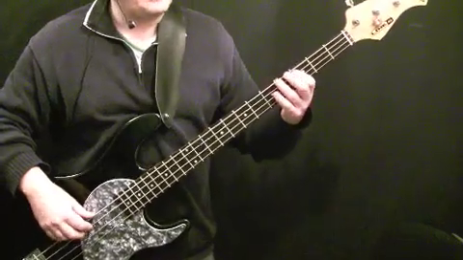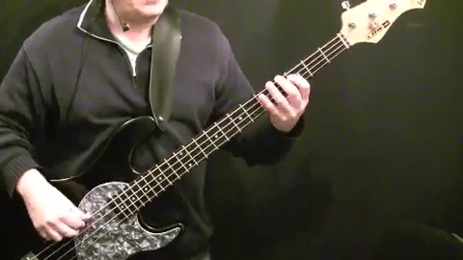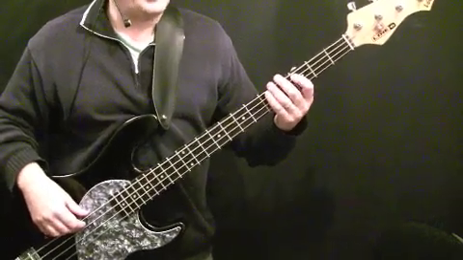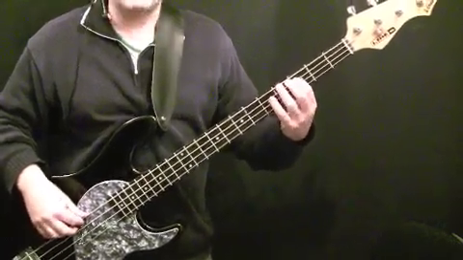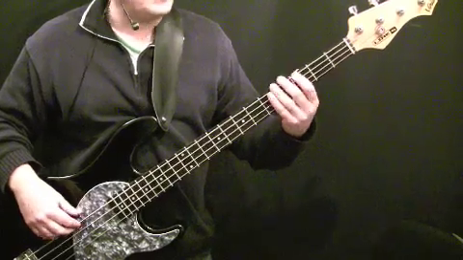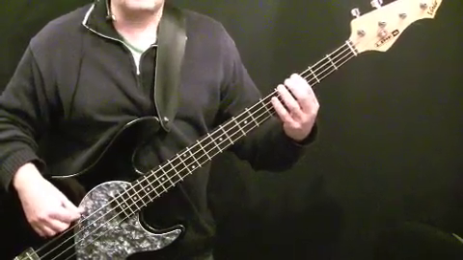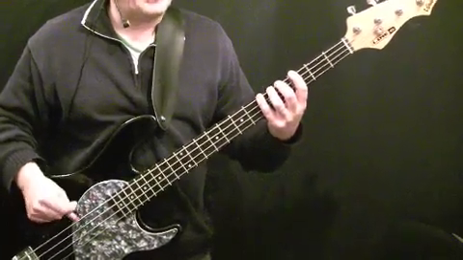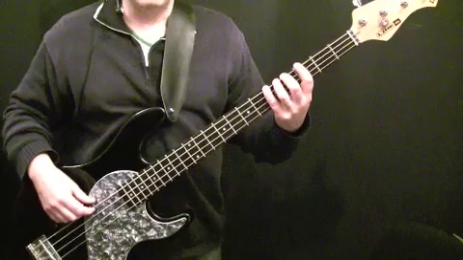The tune's in C. So that's the first bar. The notes we've got are C, G and A. C's played at the 3rd fret of the A string. G played at the 3rd fret of the E string. A, you can either play the open A string or the 5th fret of the E string.